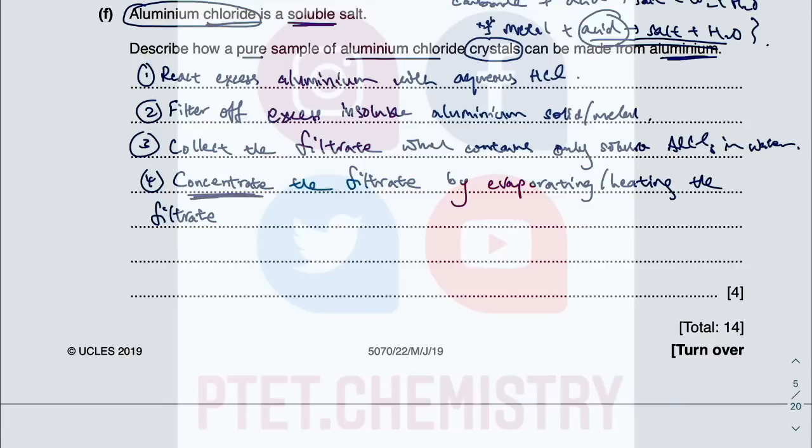So the word is concentrate. Then leave the concentrated solution, so it's still a solution. You don't want the solid to come out because you want crystals. So you need the concentrated solution to cool down slowly to form crystals.